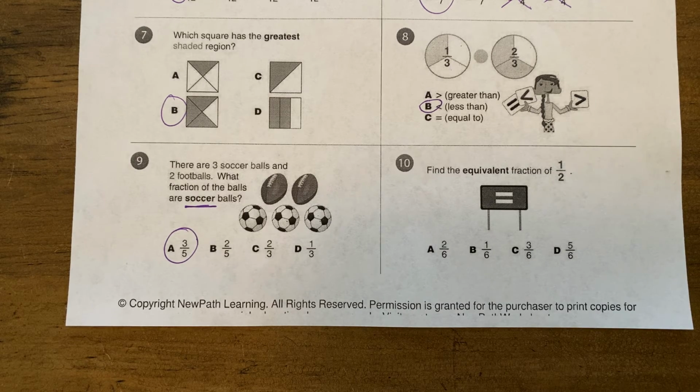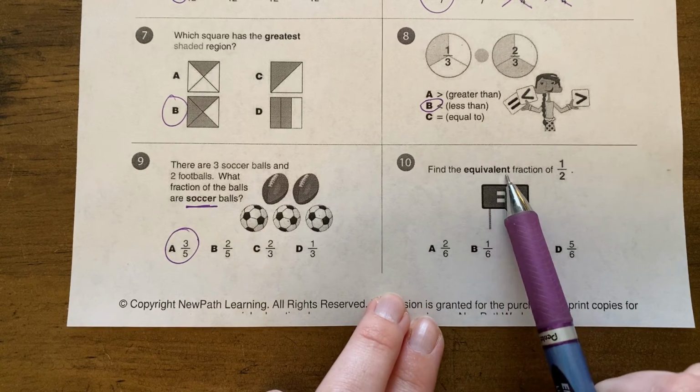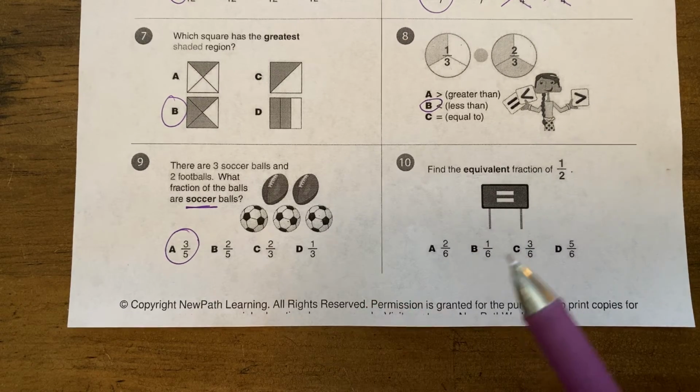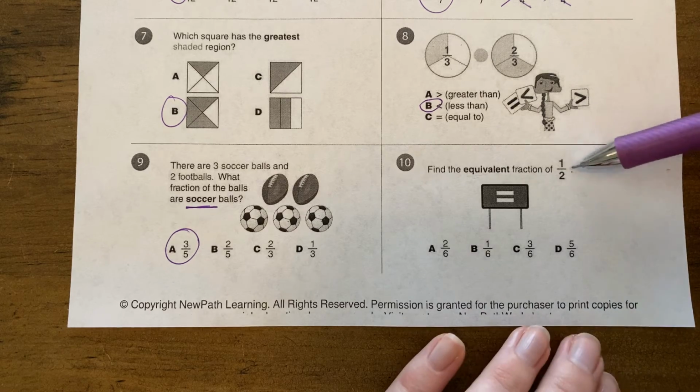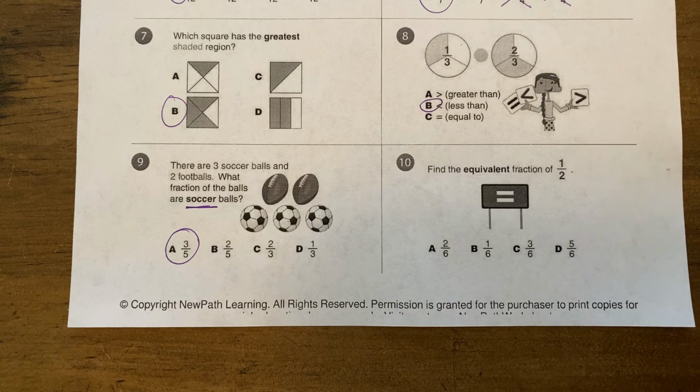Okay, number 10. Find the equivalent fraction of 1/2. And you can see they've got an equal sign right here. We've talked about this before, that the word equivalent has the beginning of the word equal in it. They sound very similar. So we have to figure out which of these fractions down here represents 1/2. Okay, there is a pretty easy way to do this. It's going to require a calculator though, and I don't have my calculator handy, so give me just a second.